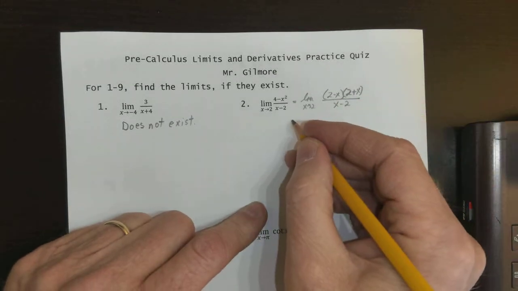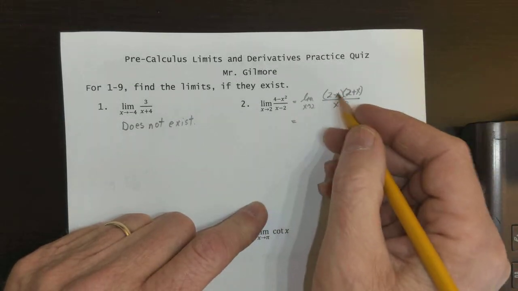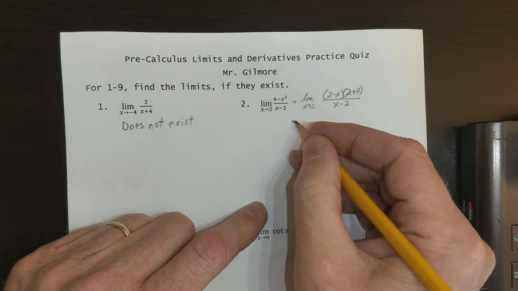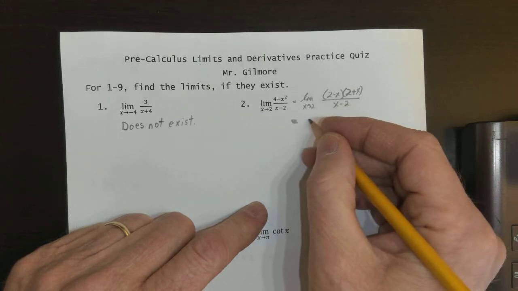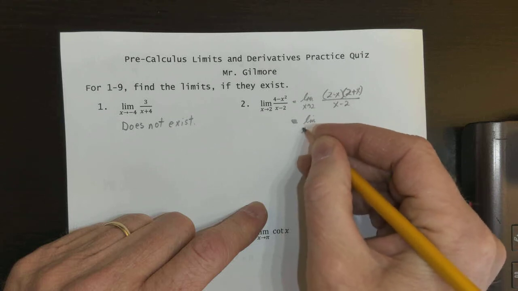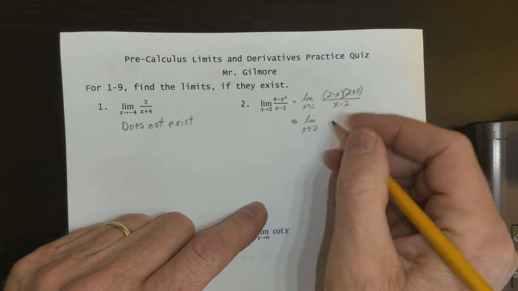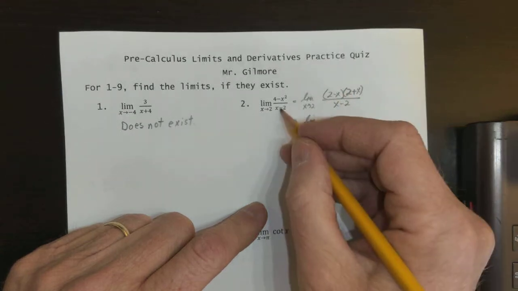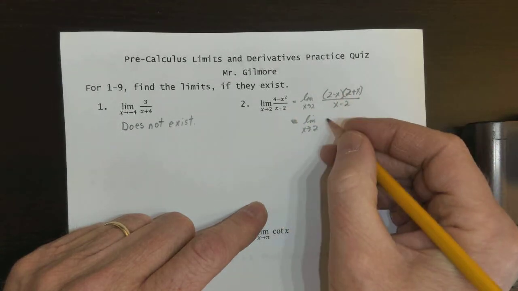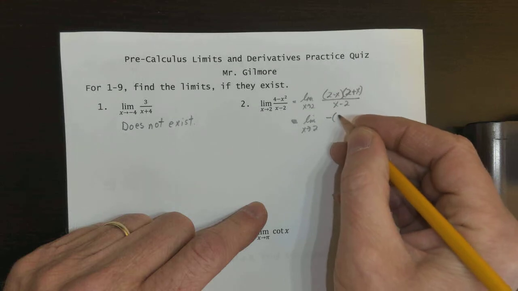And then these are not going to cancel unless I kind of rewrite this. First of all, direct substitution won't work because that makes that denominator 0. So I'm going to go negative out here and make it x plus 2.